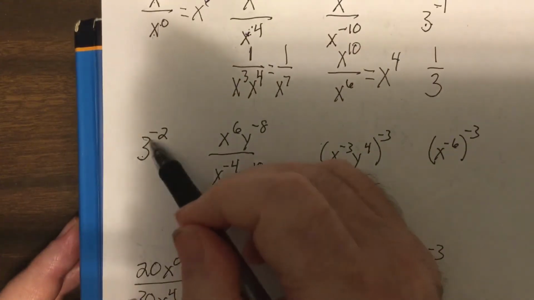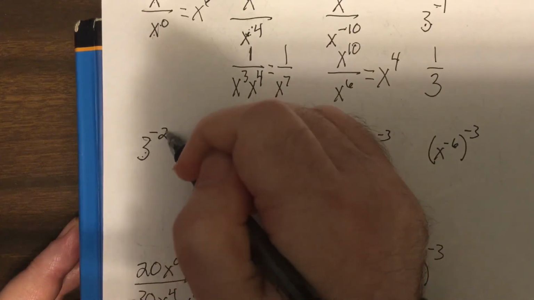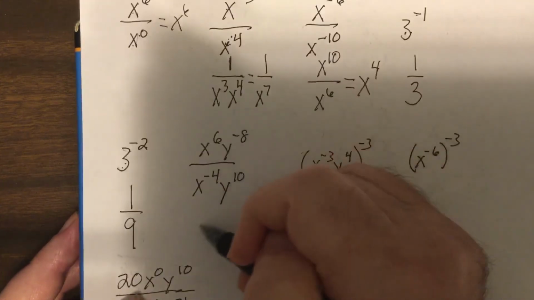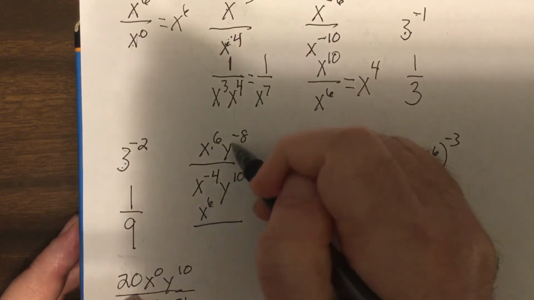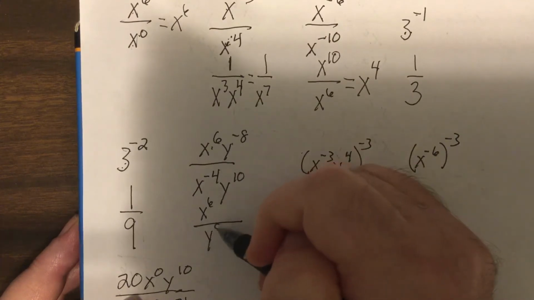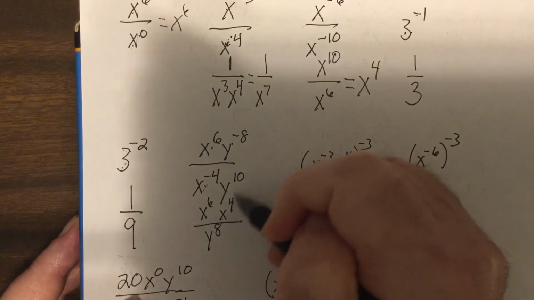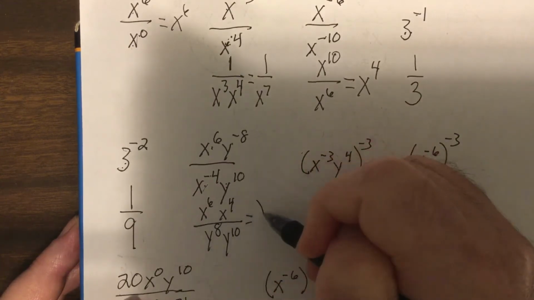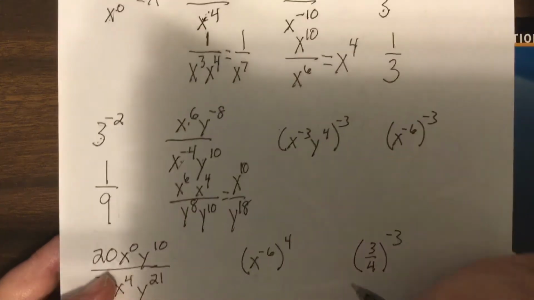So try this one right now. What is 3 to the negative 2? Okay, negative means I flip it. 2 means I square it. So it'd be 1/9. This one I'm going to leave alone. It doesn't have a negative power. This one negative, bring it down. This one negative, bring it up. Move it. This one, leave it alone, no negative. So it'd be x to the 10th over y to the 18th.